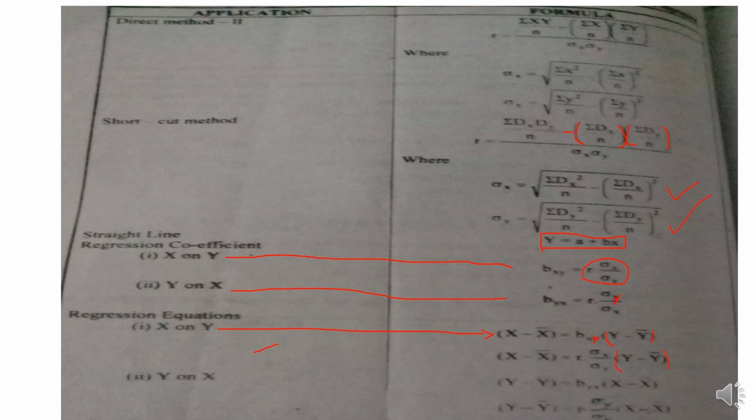Similarly, for the second equation, which is y on x, we use the equation y minus y bar equals byx into (x minus x bar).